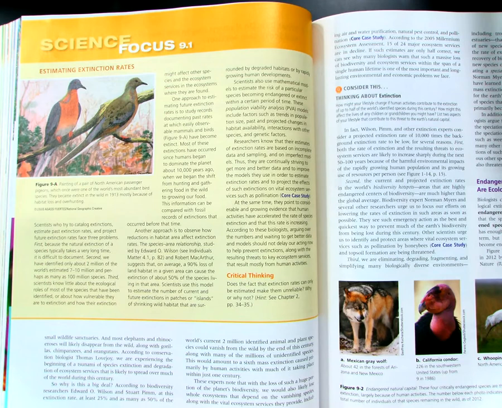And then the third difficulty with estimating extinction rates is for those species that we have identified that have gone extinct, we don't know what their ecological role was. We don't know if they were a keystone species. We don't know what their role was in the environment. So it makes it difficult to predict what the ripple effects would have been from that particular species disappearing.